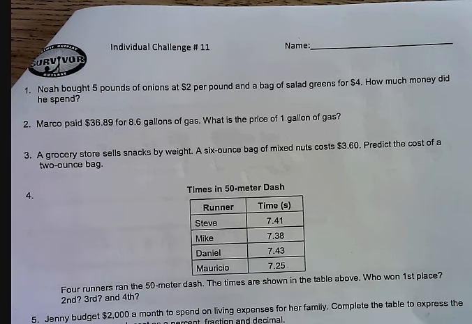Individual challenge number 11. Let's look at number 1. Noah bought 5 pounds of onions at $2 per pound and a bag of salad greens for $4. How much money did he spend?